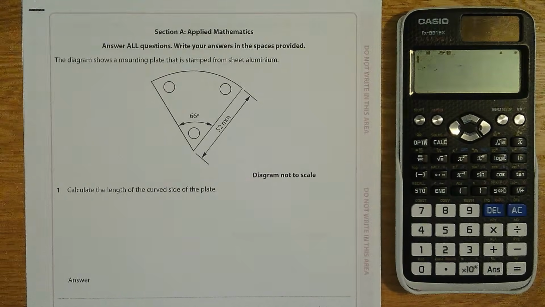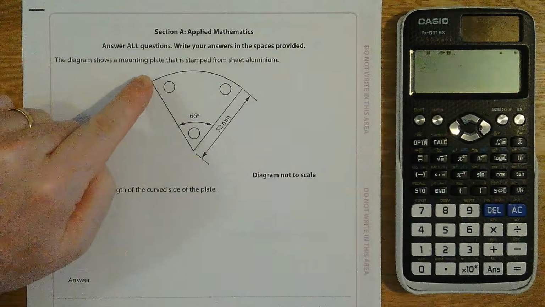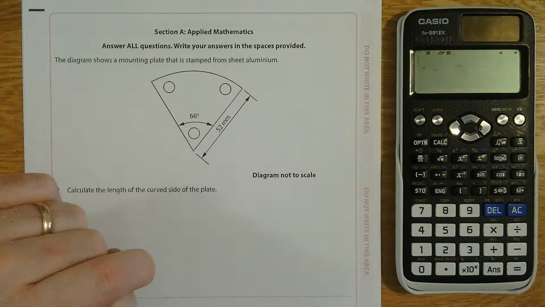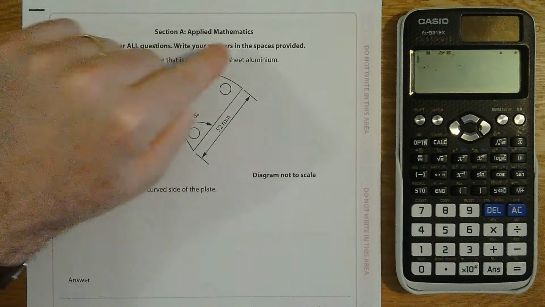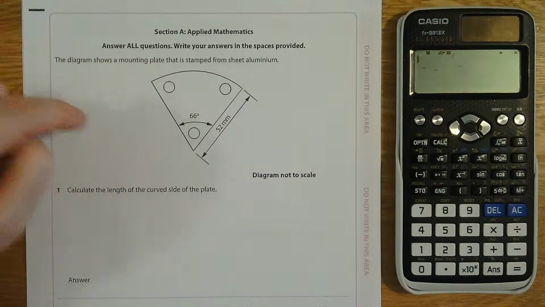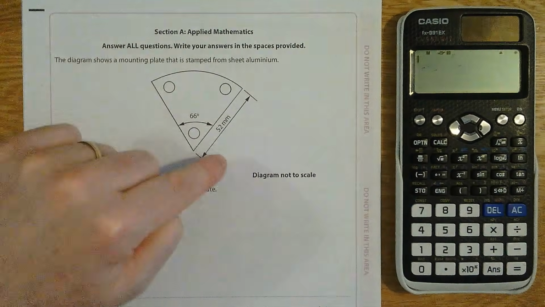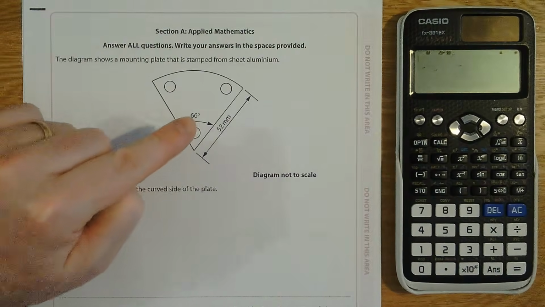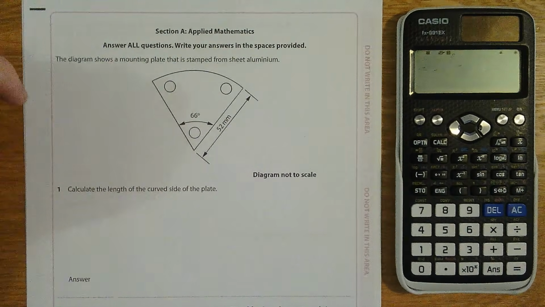Unit 1, June 2017, Section A, Question 1. The diagram shows a mounting plate that is stamped from sheet aluminium, and we can see the diagram it's referring to here. This is clearly in the shape of a sector, part of a circle, so here must be an arc and these are radii. The angle in the center is marked in degrees, pay attention to that, and the radius is given in millimeters.